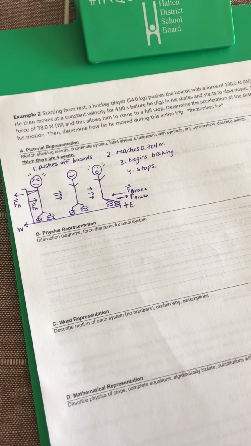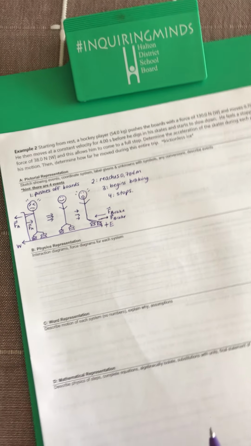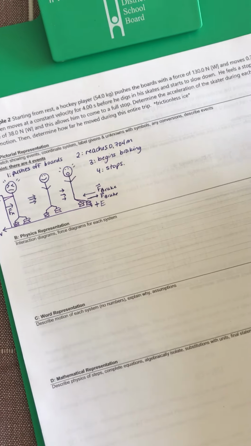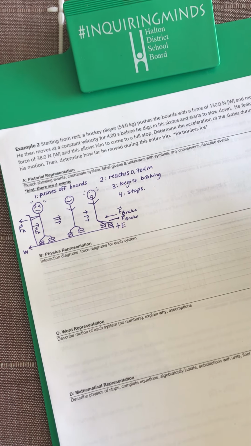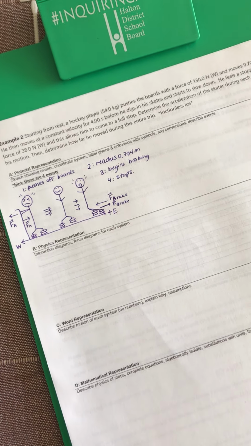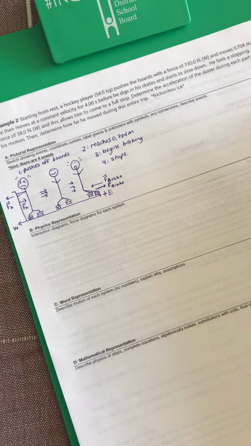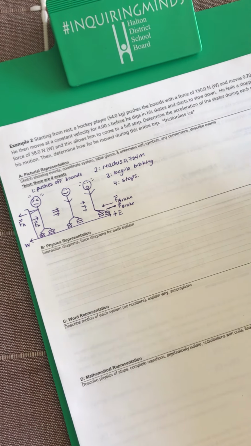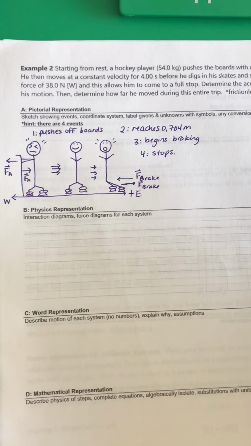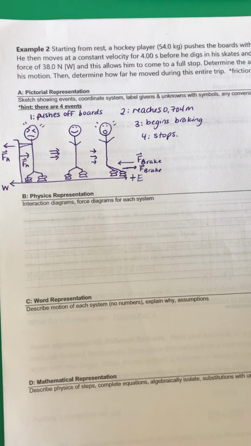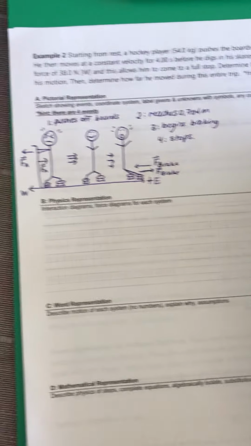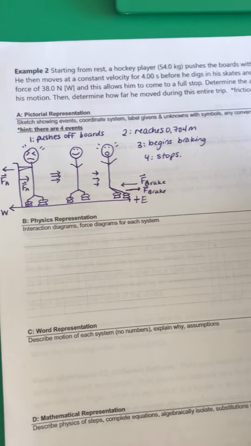All right, on to example 2 of the more challenging Newton's force and motion problems. So in this example here, we have a hockey player and they're pushing off the boards and then they go skating forward and eventually come to a stop. So I've done the hard work of drawing the wonderful looking picture there, artistic rendition. I have given a hint of 4 events, so we do have to state some events here.